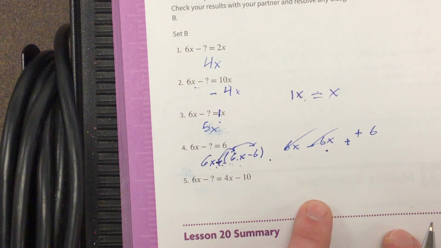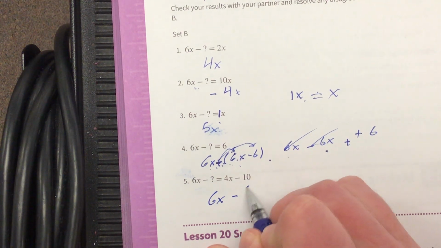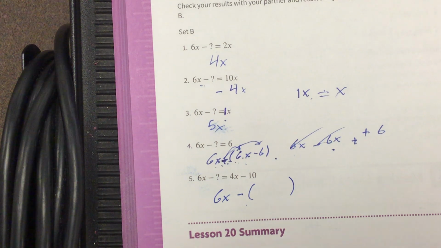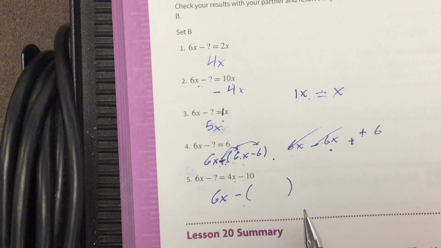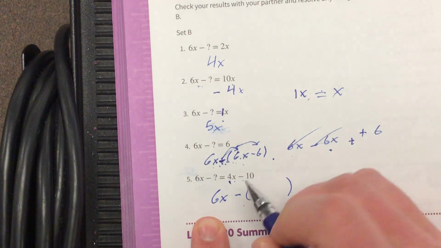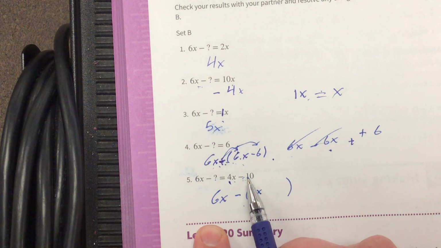All right? So it's going to be the same kind of thing on 5 here. 6x minus, what's going to go in these parentheses to get us to 4x minus 10? So 6x minus what gets us to 4x? Minus 2x. So that's what we'll start with. And now we need a negative 10 on the right side.